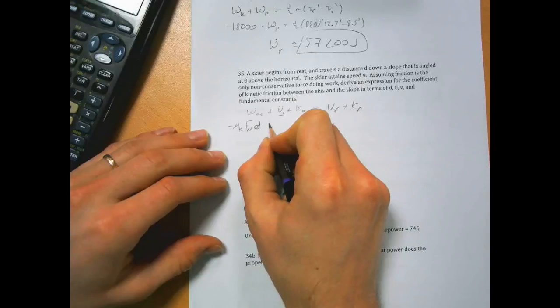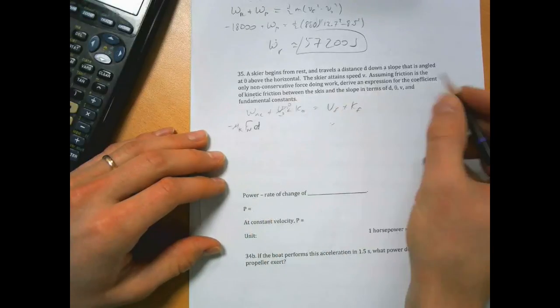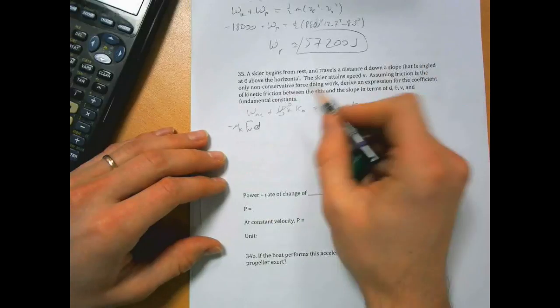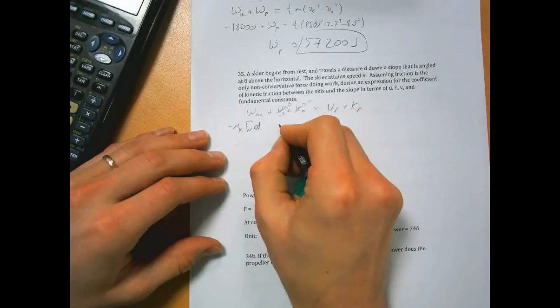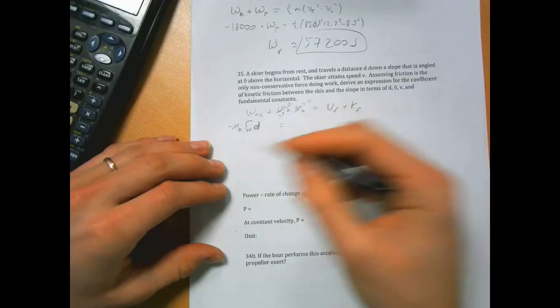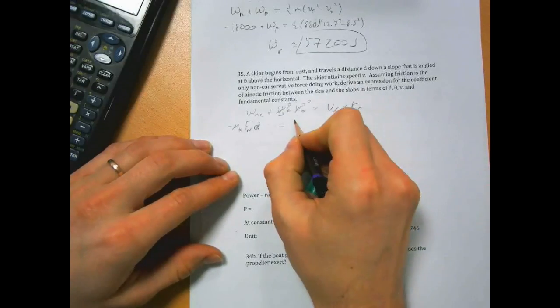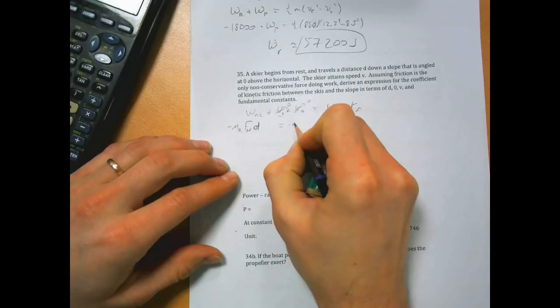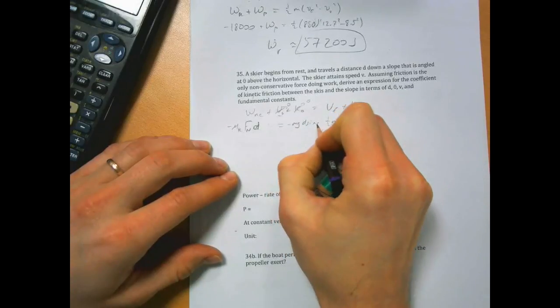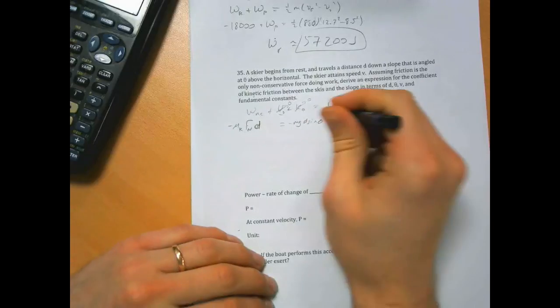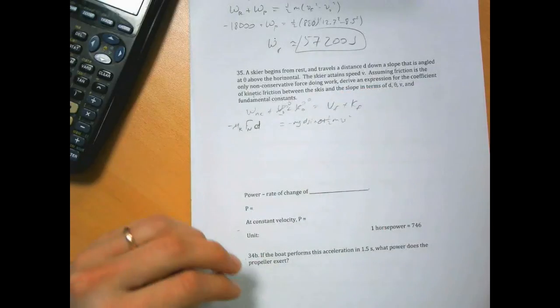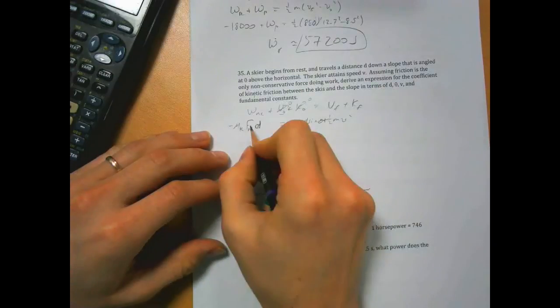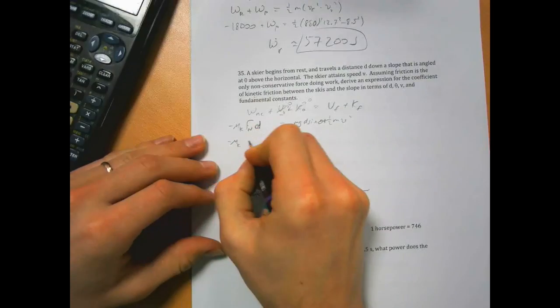I did that at 0. Okay. And also no kinetic. Okay. Then what did you have on the right side? 1/2 mv squared minus mg d sine theta. Good. Oh, plus. That's important. And what is normal force in this case? Mg cosine theta.